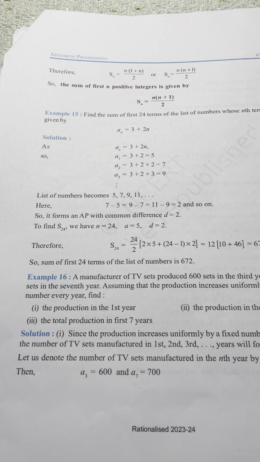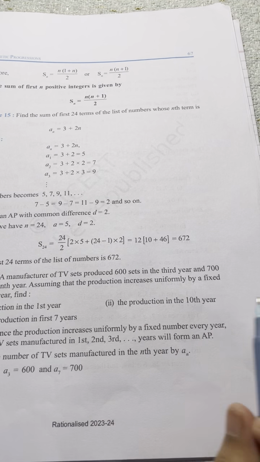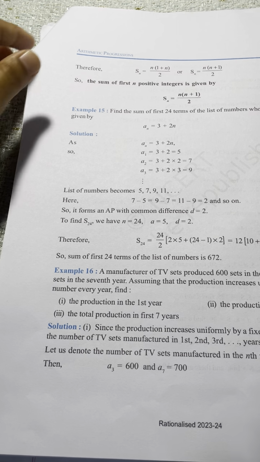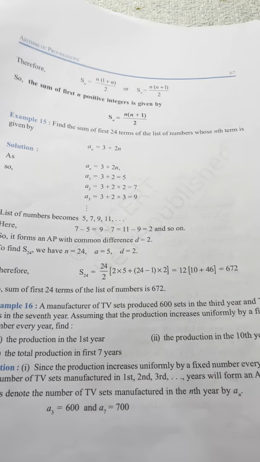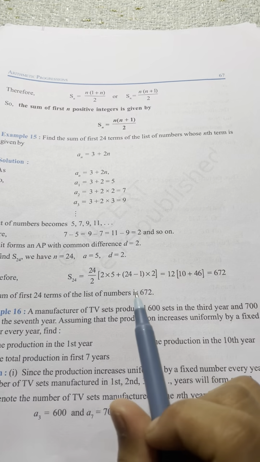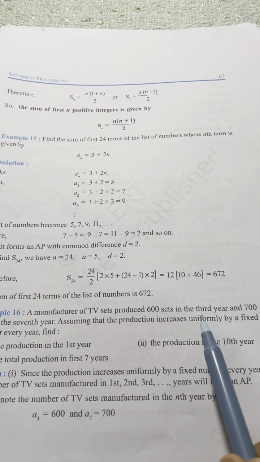The production in the first year, in simple terms, is A1. The production in the 10th year means A10. And the total production in the 7 years means the sum, the total, of the first, second, third, fourth, fifth up to the 7th year. A manufacturer of TV sets produced 600 sets in the third year.